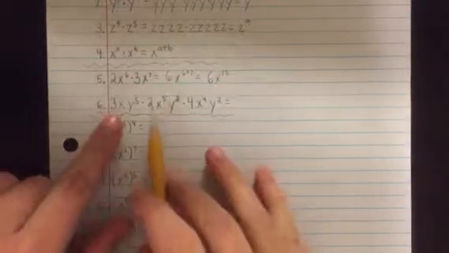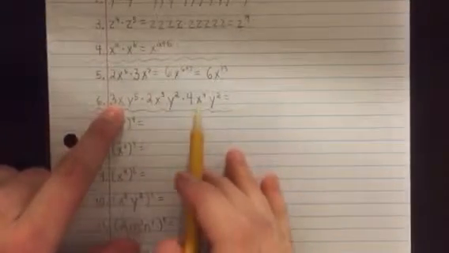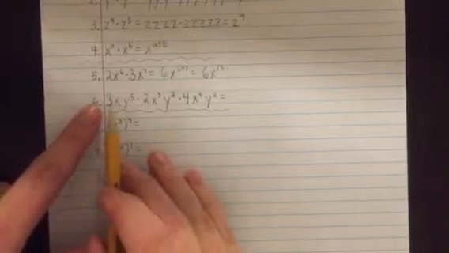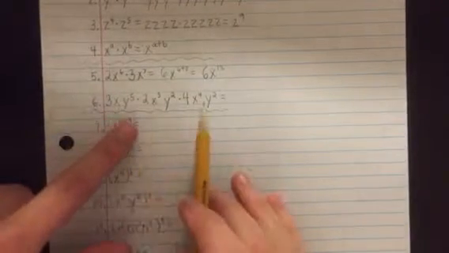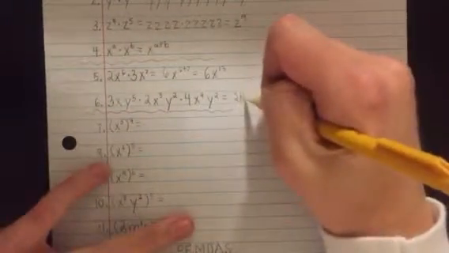Okay, here, same thing, except I've got 3 terms now. I've got this term times this term times this term. I'm still going to handle the multiplication of the numbers like regular. 3 times 2 is 6, and 6 times 4 is 24.